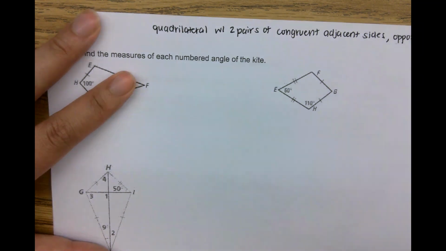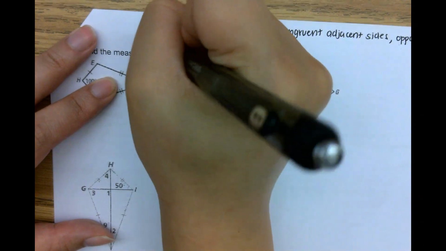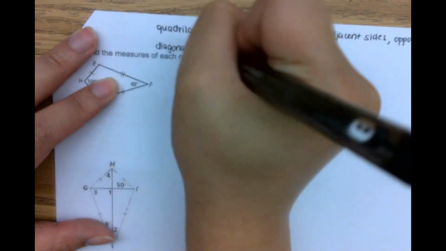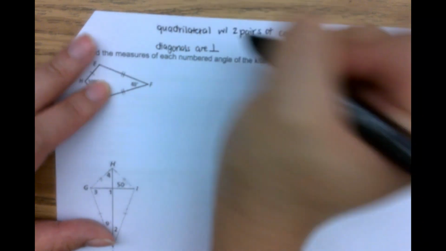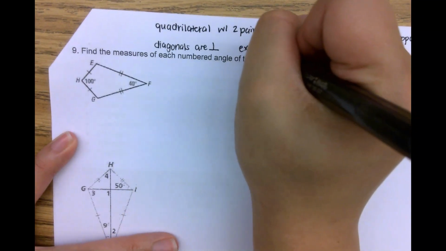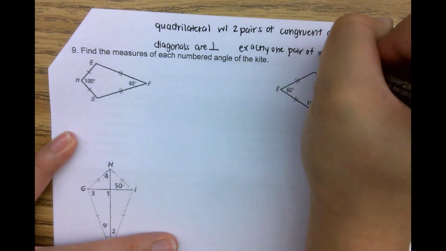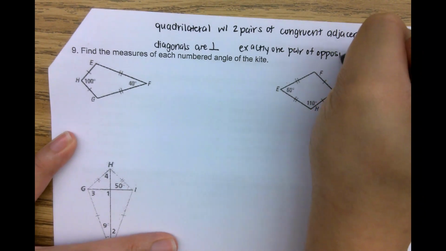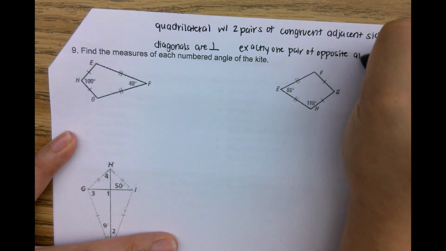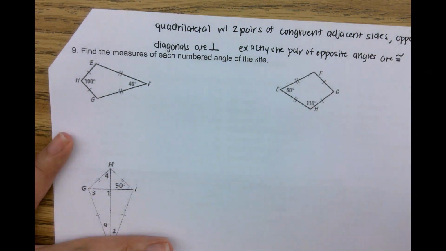And what we know about kites is that the diagonals are perpendicular, so similar to a rhombus. Okay. And exactly one pair of opposite angles are congruent as well. Okay.